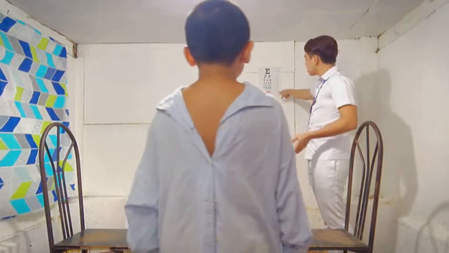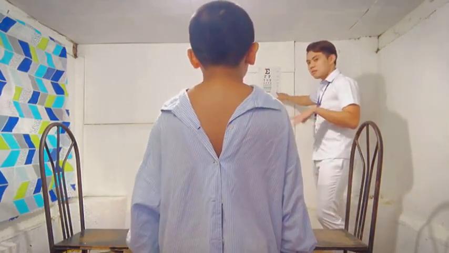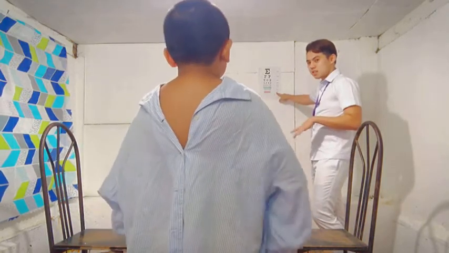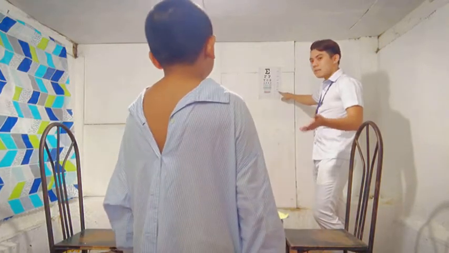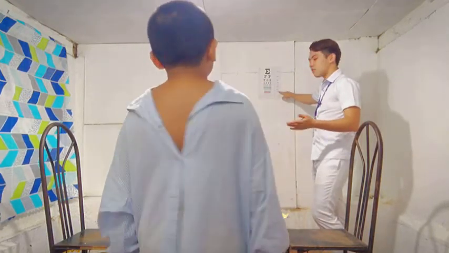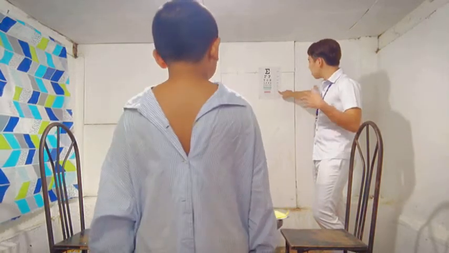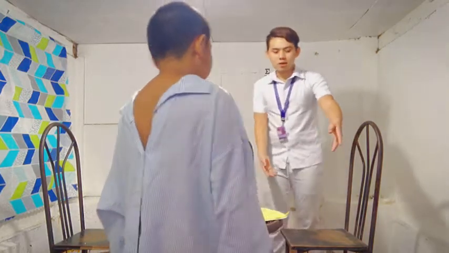eyesight, okay? So for you to be informed, sir, the first 20, which is the numerator, is your distance from the Snellen chart, which is 20 feet. And the second 20, which is the denominator, indicates the normal range a normal person can see, sir, okay? So do you have any other questions so far? Okay, thank you very much, sir. You can now go back here.